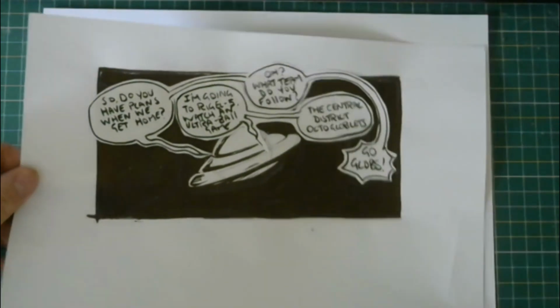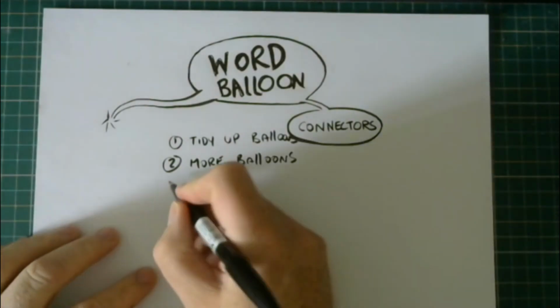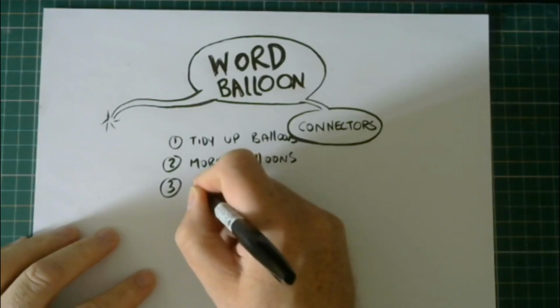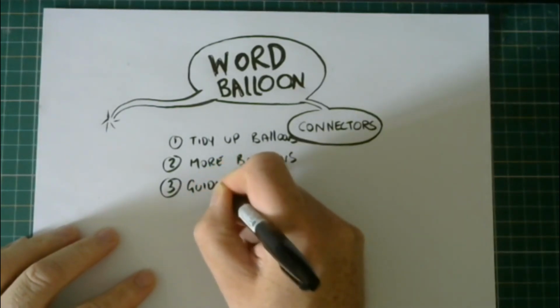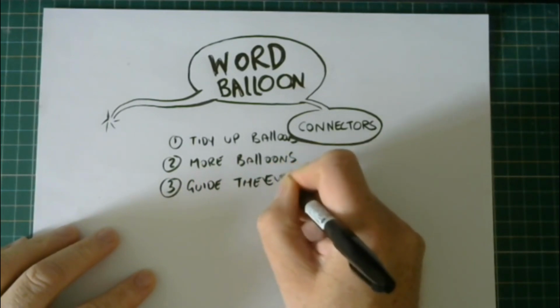So we've used word connectors to increase the number of balloons and get them to go around the page. So we'll add that to the list: guide the eye.